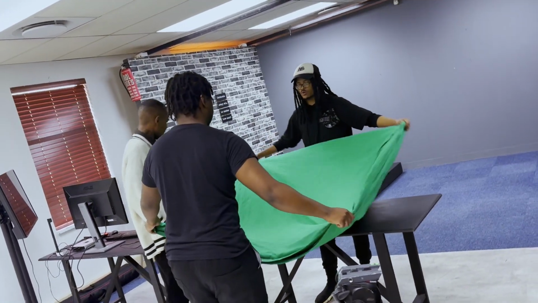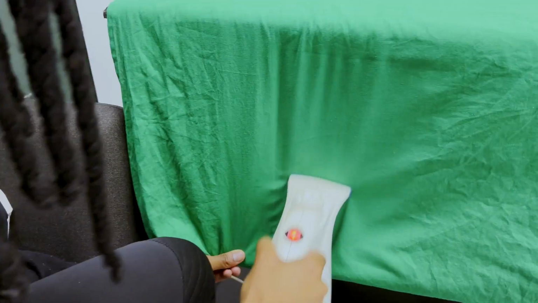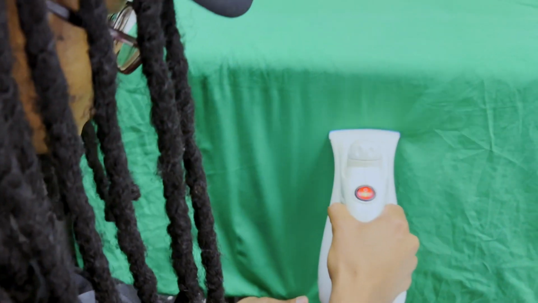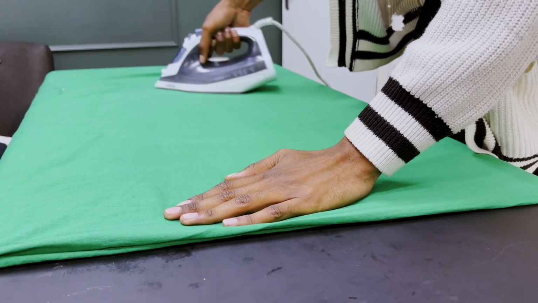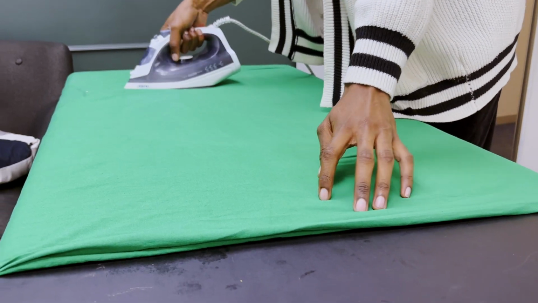Now, because we were using a cloth for our green screen, we had to first iron it to get rid of the wrinkles, because wrinkles cause shadows. And shadows are the biggest thing you do not want on your green screen. It just makes it hard to key out the green screen when you're editing. Keying is removing the green screen from your subject when you're editing.